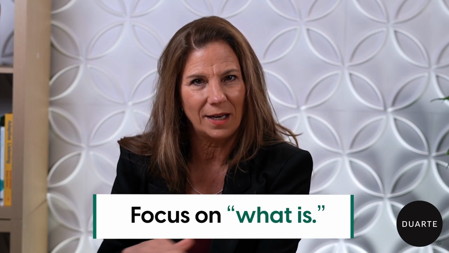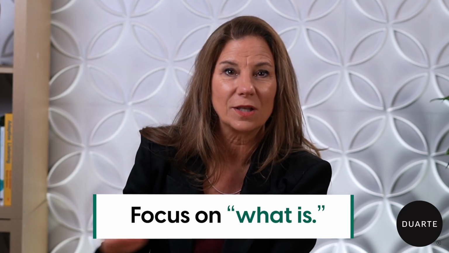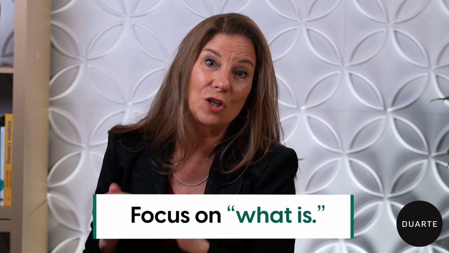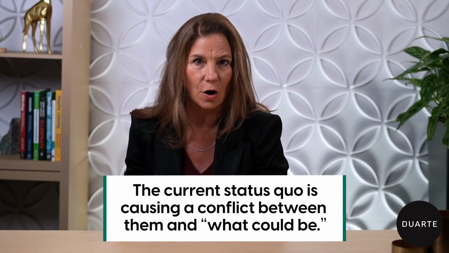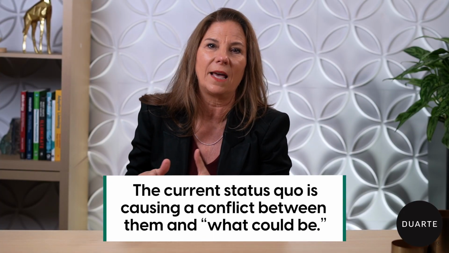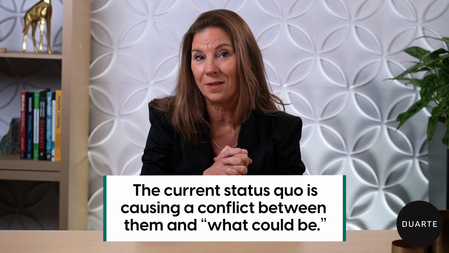So what I discovered is that in high stakes presentations, you need to focus on what is, or in other words, you need to focus on the status quo, but you need to do it in such a way that it sets you up for Act 2. So you need to paint a picture of what is, so that in the middle of your presentation, there's a clear link for the audience that the current status quo is actually causing a conflict or a roadblock between them and what could be, what the future is that they want. So I'm going to dive into this more in a second.